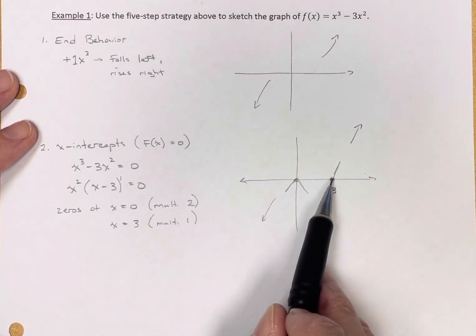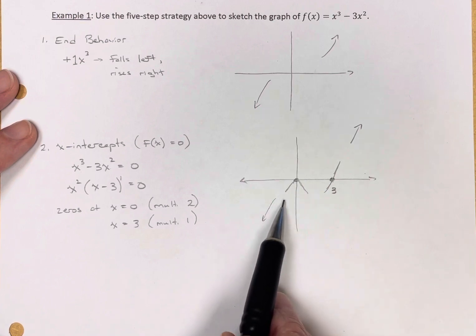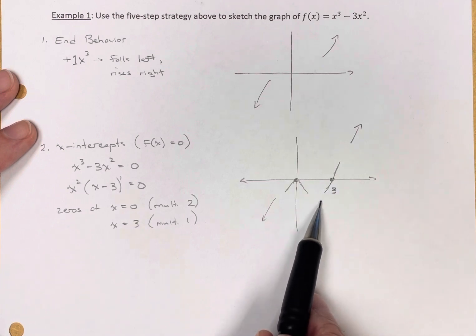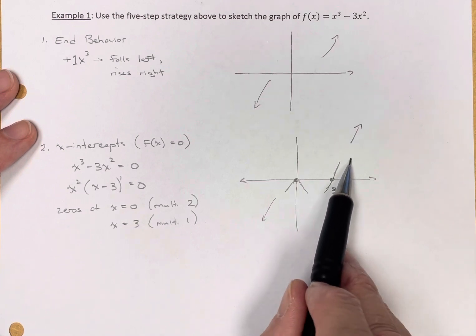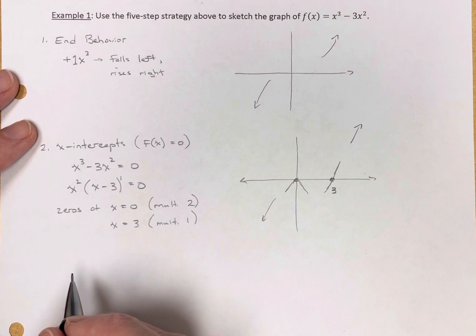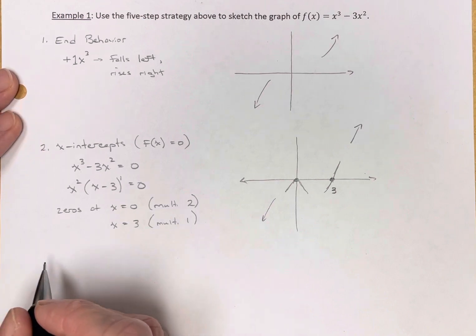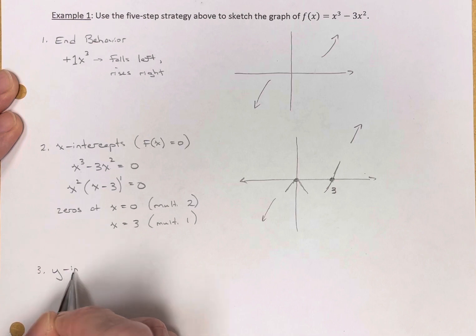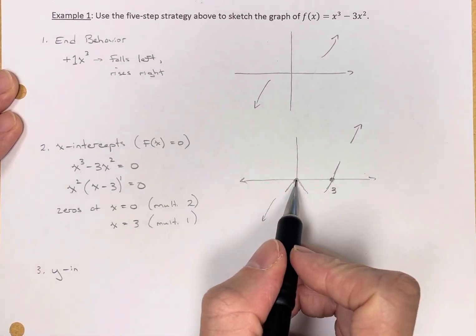We have no more zeros other than 3. And so it makes sense that it's going to touch at x equals 0 and turn around, and it's going to cross, increasing from left to right at x equals 3. Okay, let's take a look now at our y-intercept. That might make a change here, but I'm guessing it's the origin.